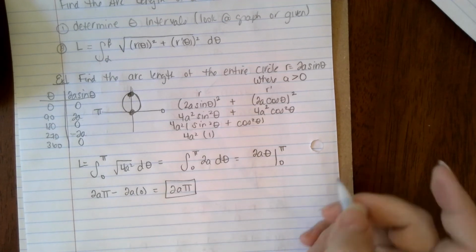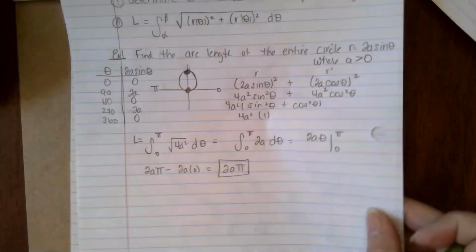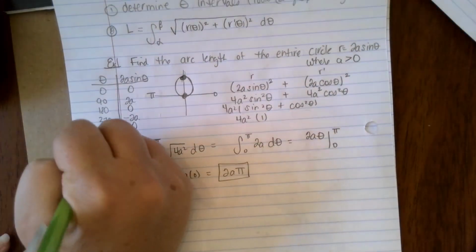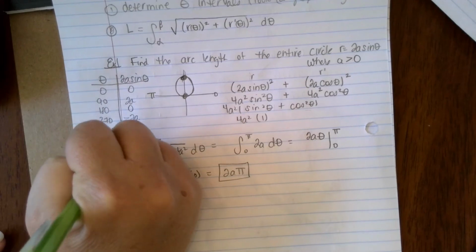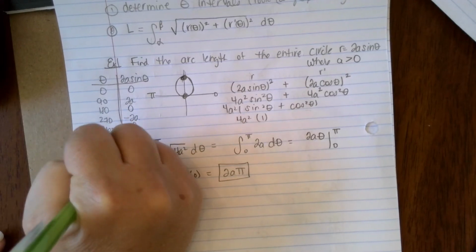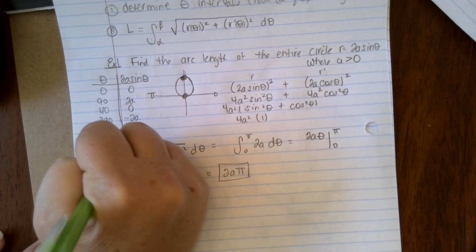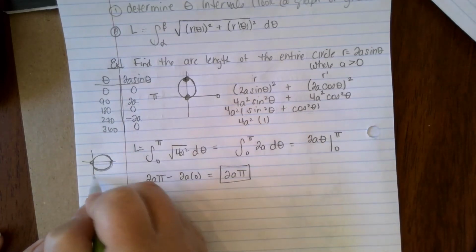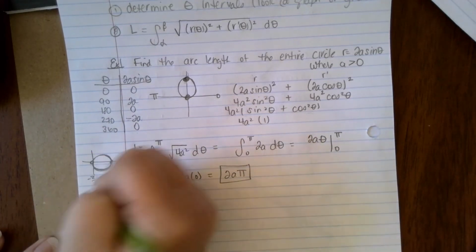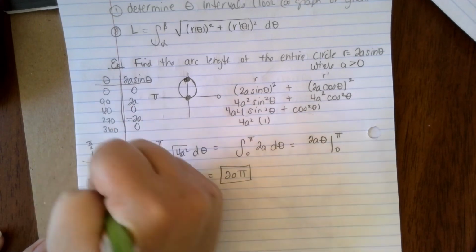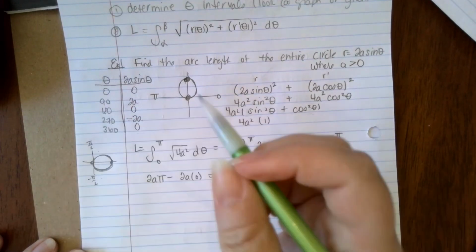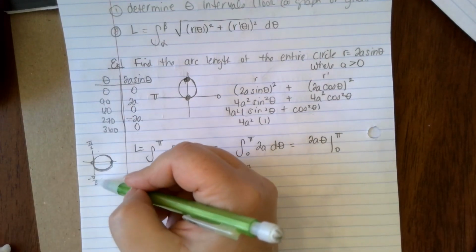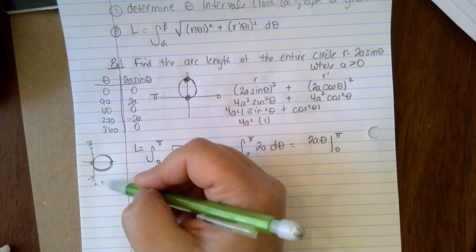Now, let's talk about different intervals, just as a side note. If your circle had been over here, you're going to want to go from negative pi over 2 to positive pi over 2, okay? Negative pi over 2 to positive pi over 2. You don't want to say that it's 3 pi over 2 to pi over 2 because 3 pi over 2 is bigger.